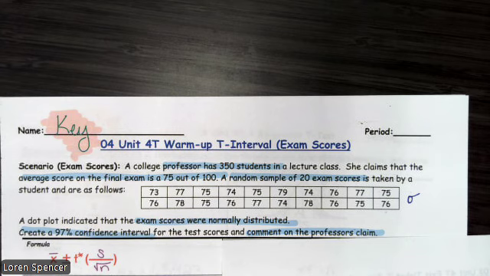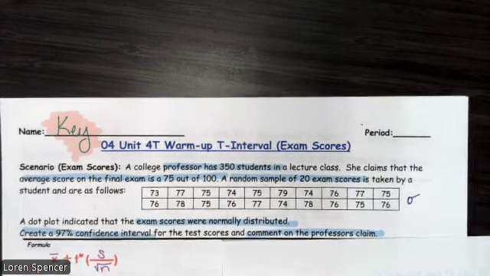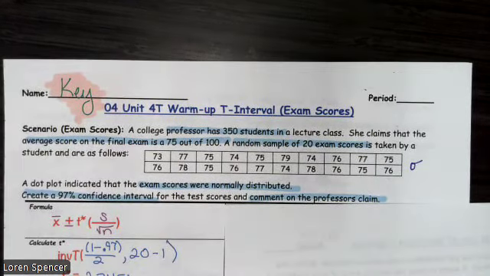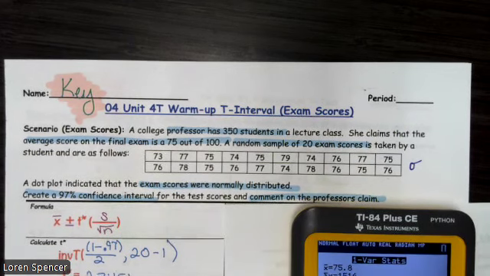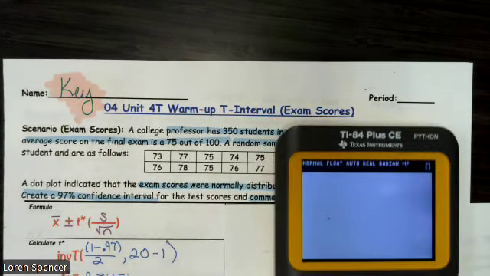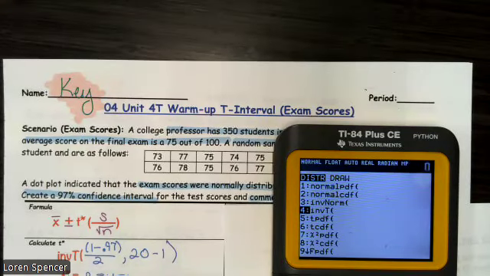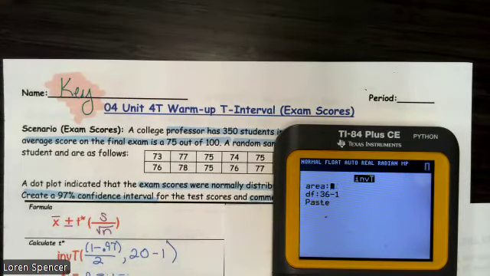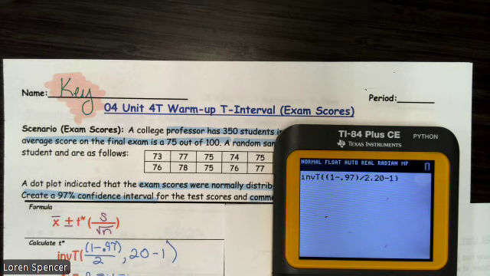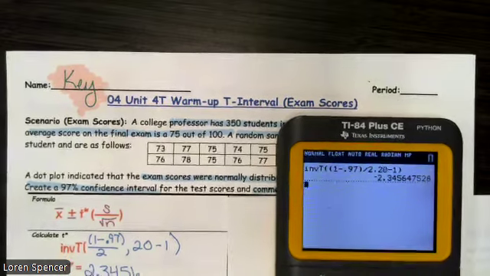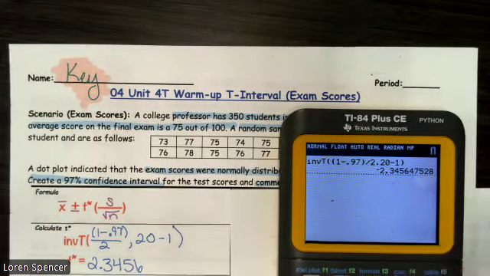All right, so to calculate t star, you're going to go inverse t, 1 minus 0.97 divided by 2. So let's do that. Second vars, inverse t, parenthesis 1 minus 0.97, close parenthesis, divided by 2. Degrees of freedom are the sample size minus 1, or 20 minus 1 in this case. And we end up getting 2.3456. And we always want to use the positive value here.